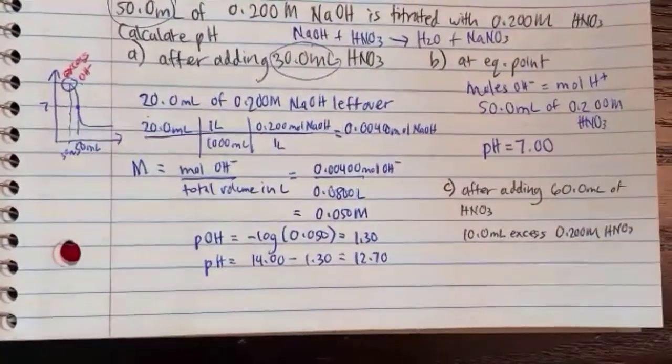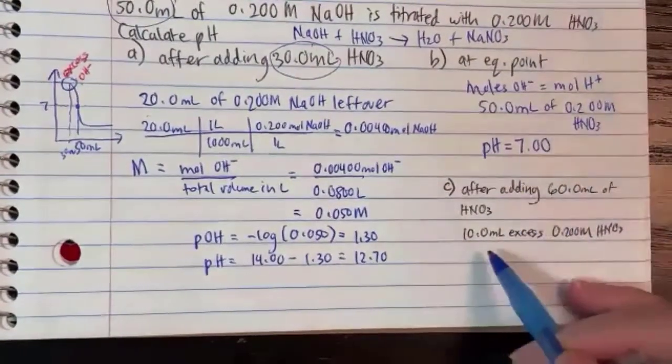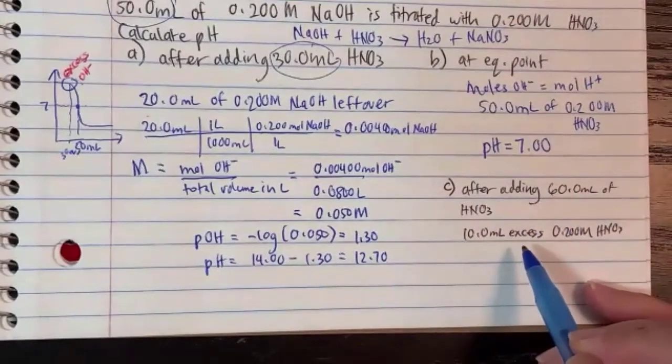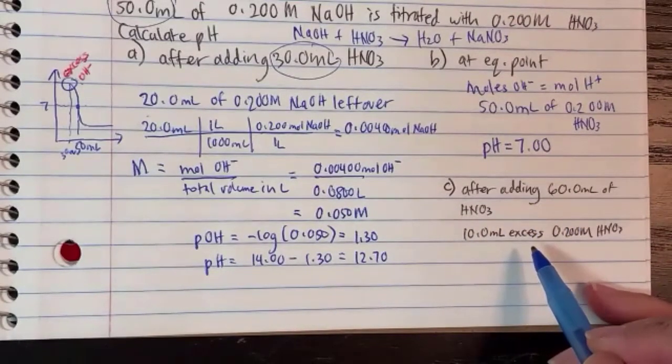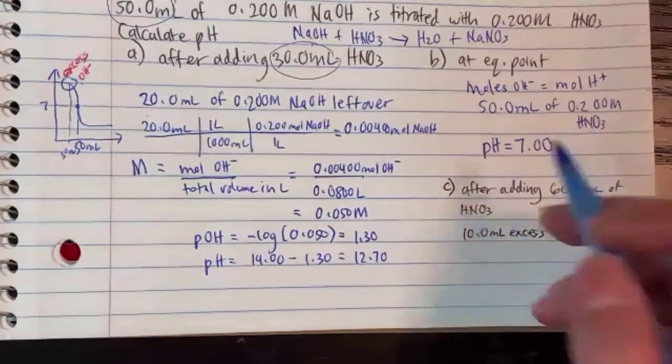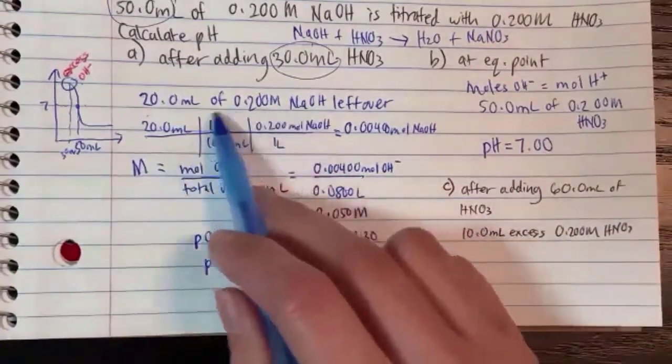HNO3. Okay, in that case, all you do is find the moles and then find the molarity and then you need the pH. Okay, so 10 mL, I'll do the same math over here.